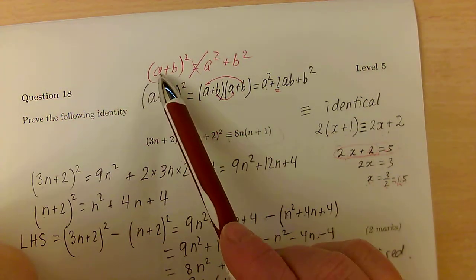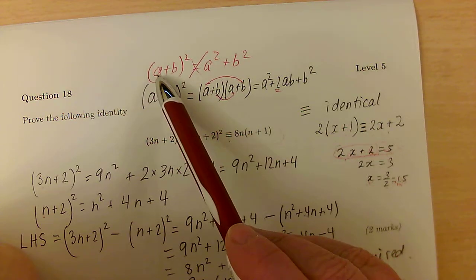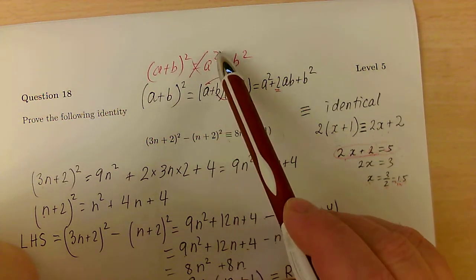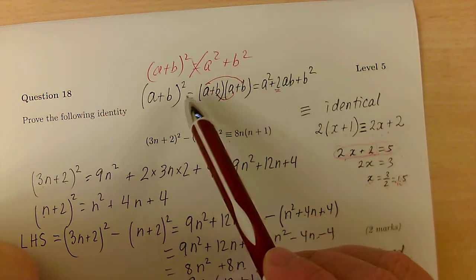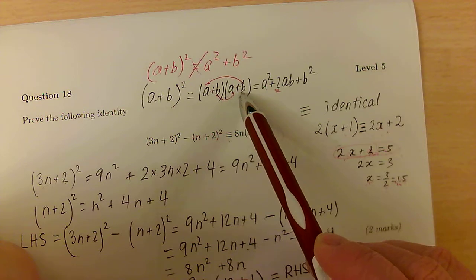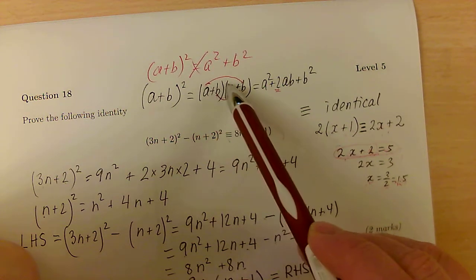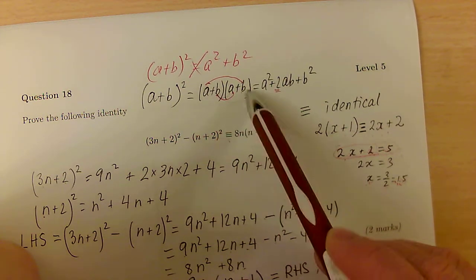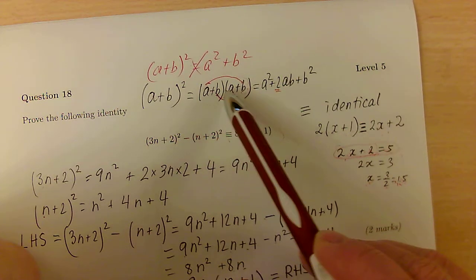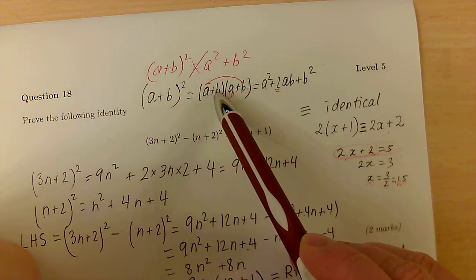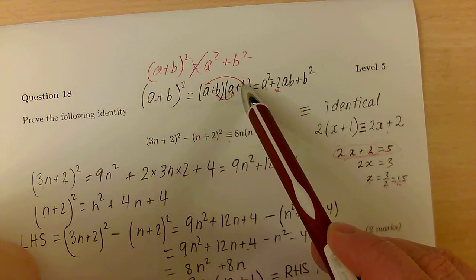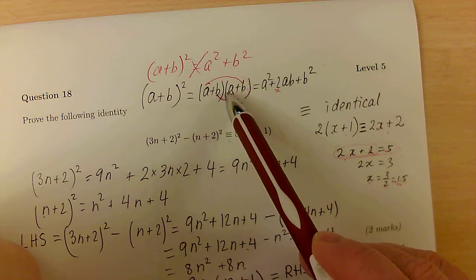So first of all, I would like to warn you that (a plus b) squared, as we discussed in class, is not a squared plus b squared. That is because if you multiply a plus b by a plus b, you're not only getting a times a, a squared, and b times b, b squared, you're also getting a times b and b times a, and because the brackets are the same, you're getting the same term twice, right?